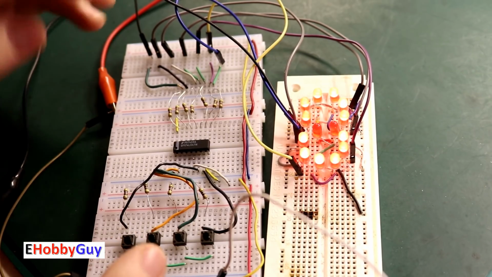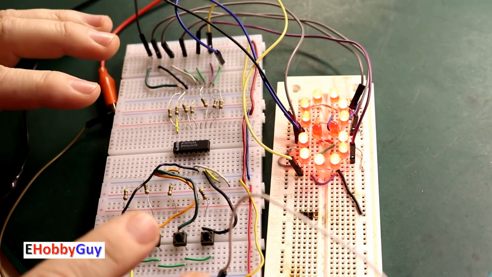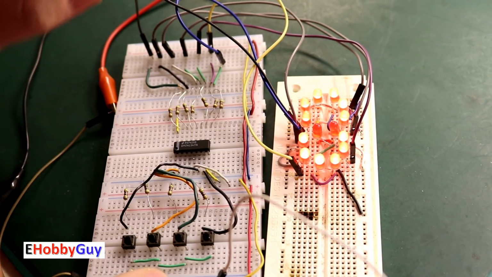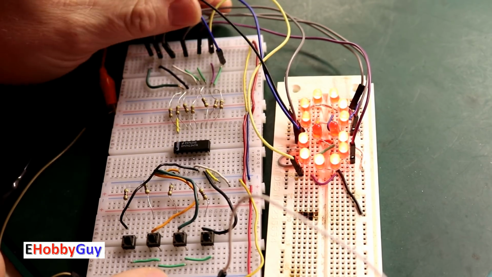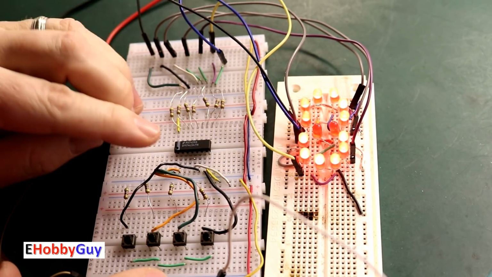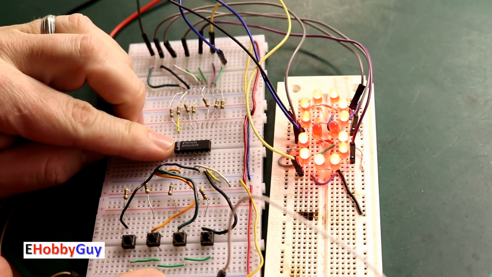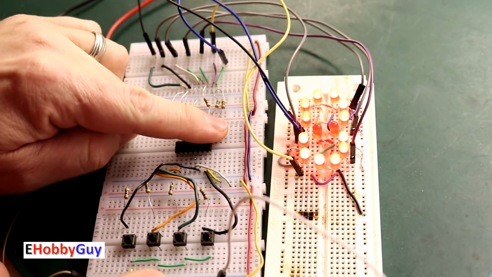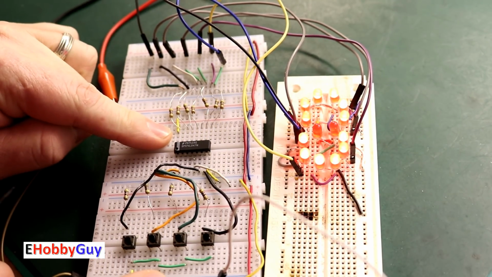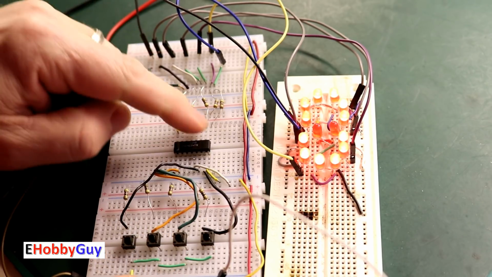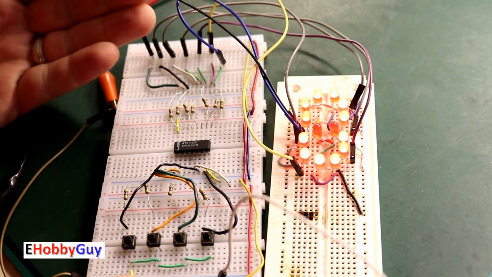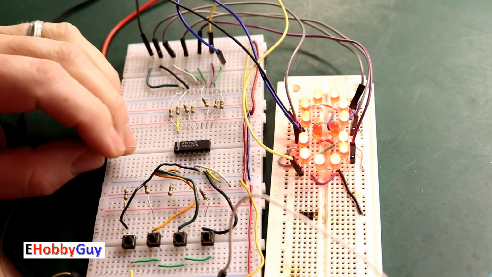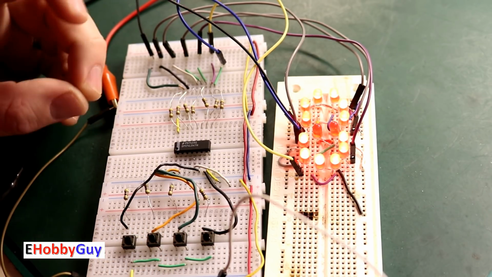There are a couple of things I just want to touch on here before we wrap it up. The first thing is, even though this works and is designed to work with a common anode 7-segment display, you could use a common cathode 7-segment display like the ones that I have. To do that, we would have to just invert all of the outputs. In other words, any output that is high, we could switch it to low, and any output that is low, we switch it to high.